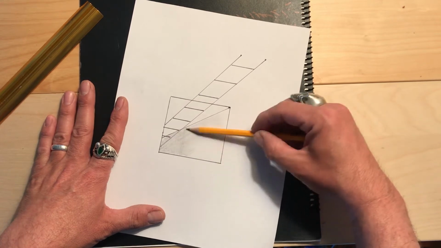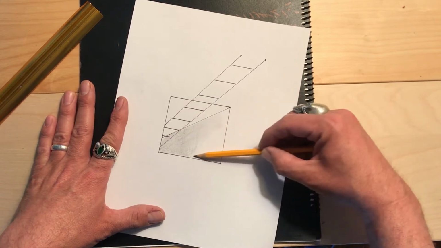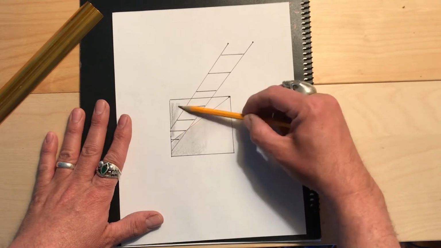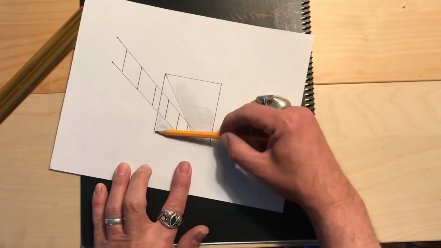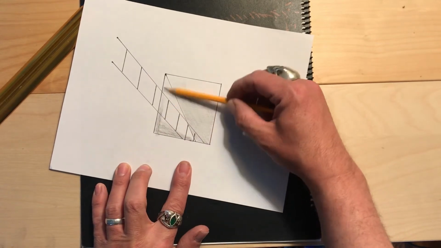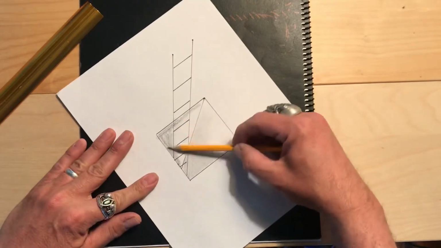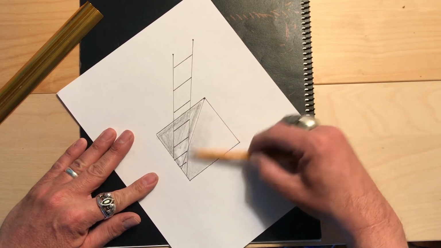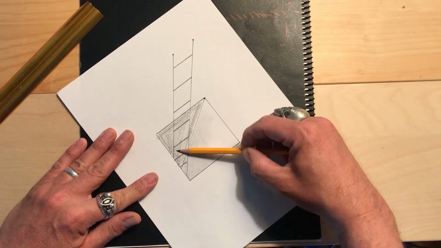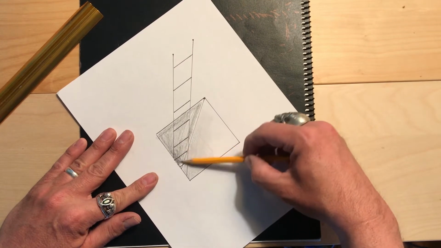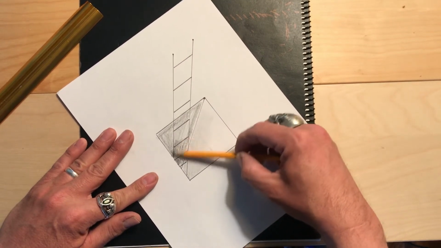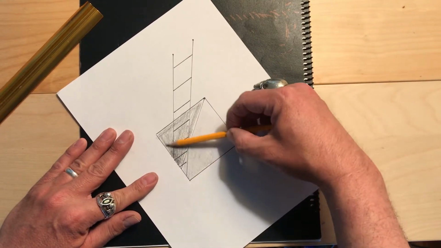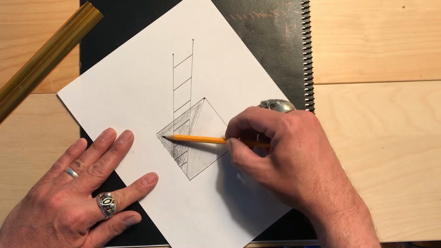So this half will be a little lighter, and this half will be darker. You can see you could turn your paper around. It's just easier to do it sometimes. Again, in this area here, we're going to press a little harder. Because you figure the light's not hitting the bottom part of the hole here; the light might be hitting up there.